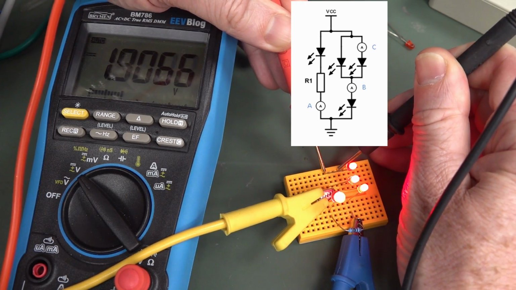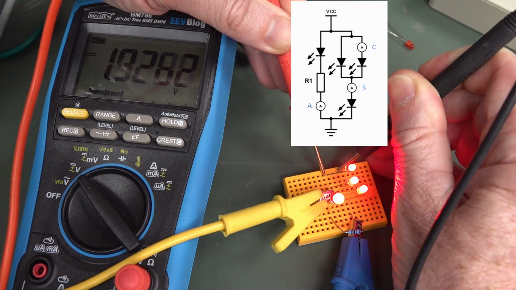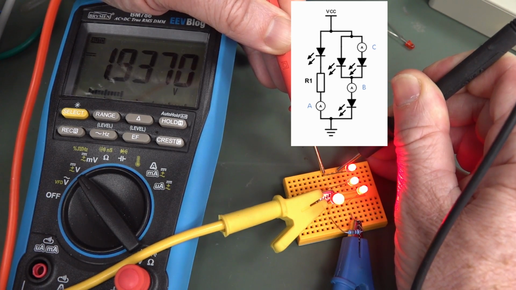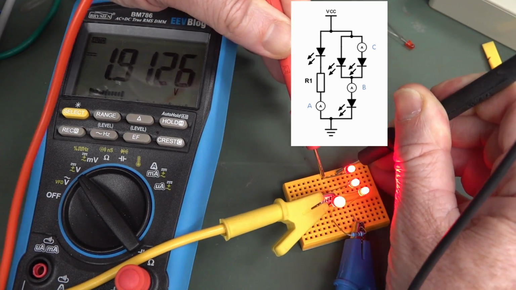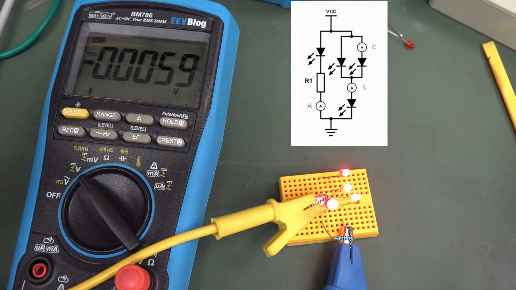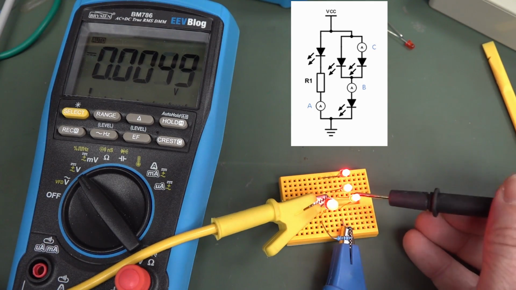Well, 1.9. You can see it's varying a little bit, and that's going to have to do with the dicky connections on the breadboard. So it's going to be jumping a bit all over the shop there. But as you can see, we've got 2 volts across there.